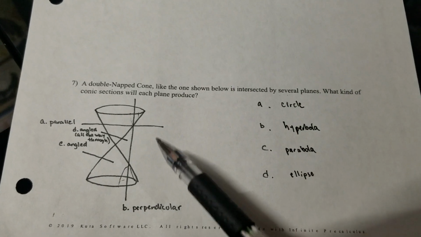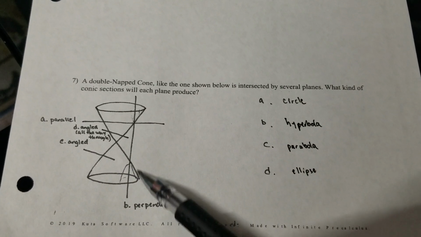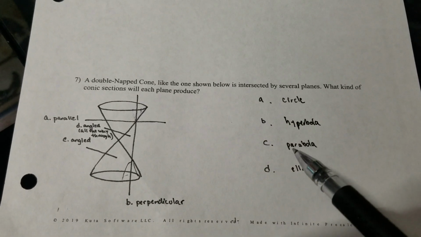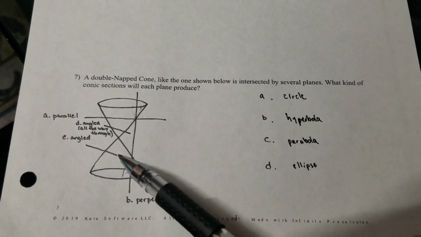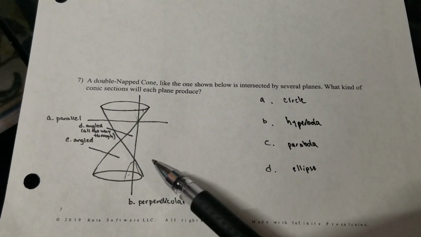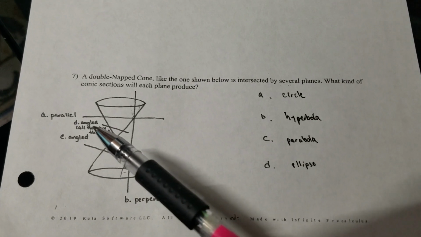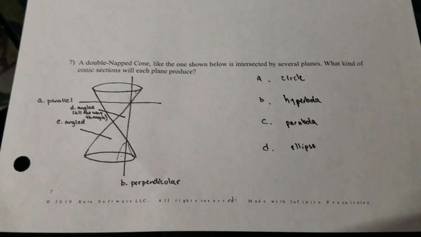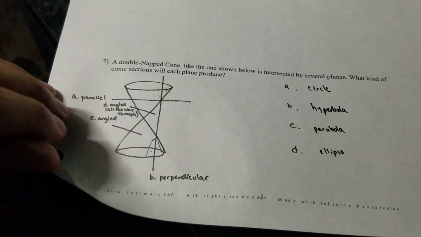Okay, if I made a perpendicular cut, well then the resulting shape would be like these 2 half parabolas, which would make a hyperbola. A parabola, if I were to cut just one of these at an angle, but not go all the way through, then the resulting shape would be a parabola. And if I had it at an angle and went all the way through, then it would be an ellipse. So I know I just gave you all the answers, I'm sorry, but just go through them, okay?